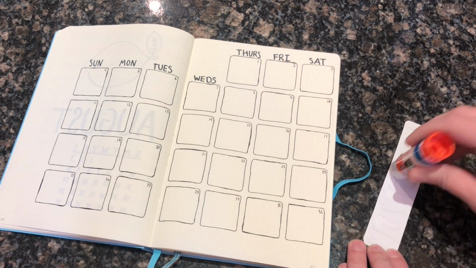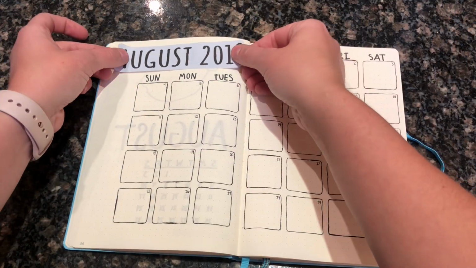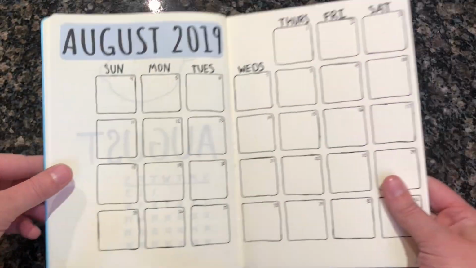I just used a glue stick and glued on the August 2019 word art, and then that page was done.